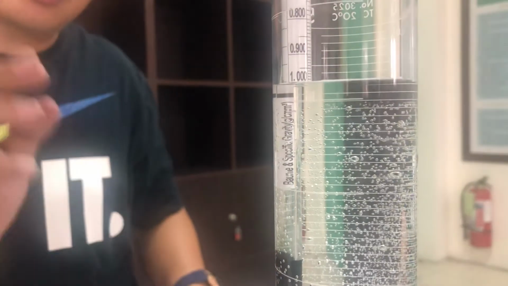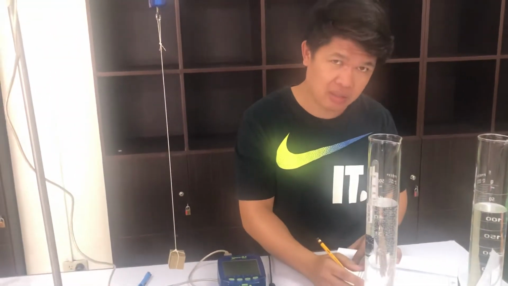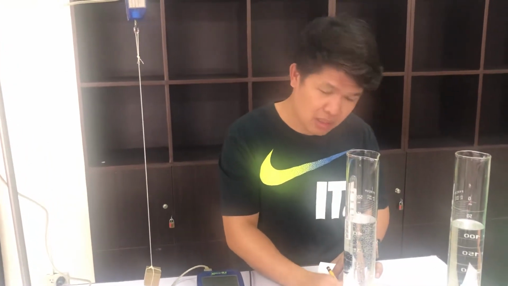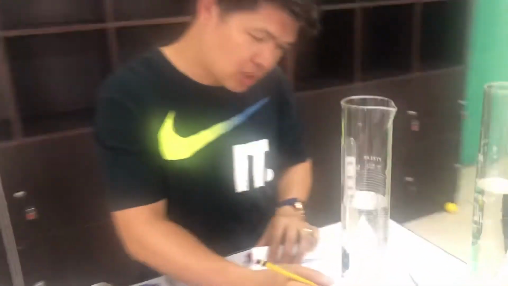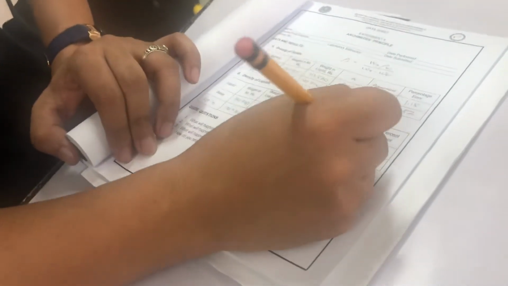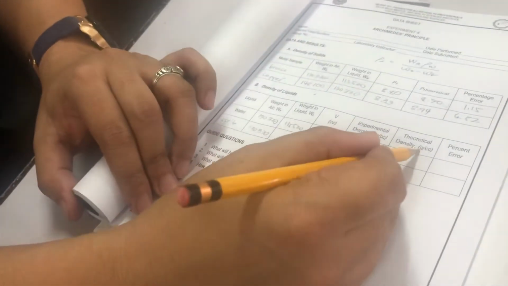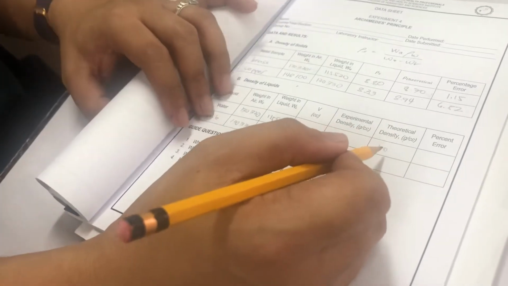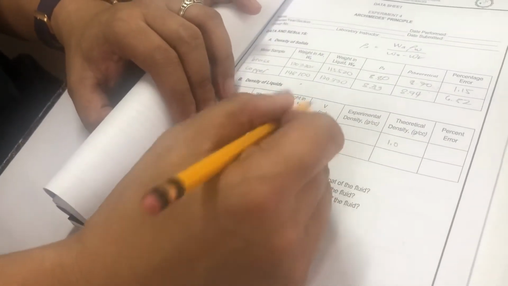You have to look at the reading on the density. So that is equal to 1. So the theoretical density of water is 1. That's a constant value, and based on our hydrometer, it also gives 1 as the value of the density of water. So I'll be placing the theoretical density of water, that's 1.0 gram per cubic centimeter. Gram per cc is gram per cubic centimeter. So we need to measure the volume.